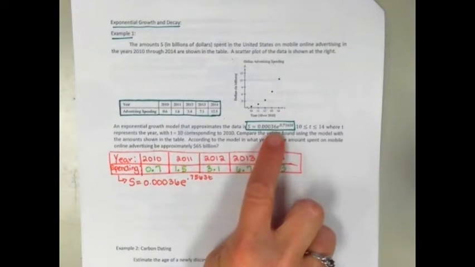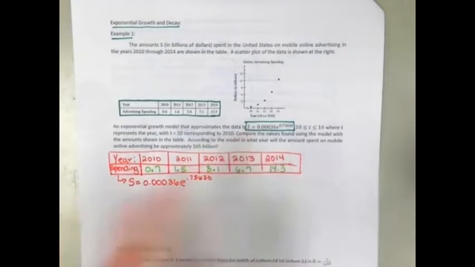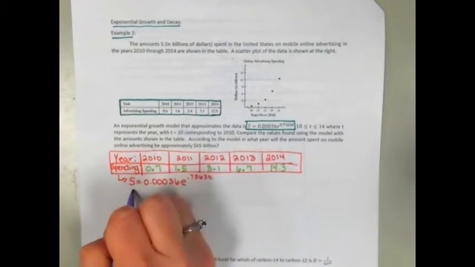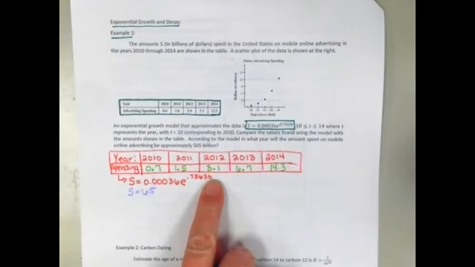The model is probably a little bit, like obviously the table is what they actually did. The model represents pretty closely, but not exactly accurate, is it? No. Okay. Right. According to the model, in what year will the amount spent on mobile online advertising be approximately 65 billion? So where would 65 billion go? Or 65? In the S, right? So our S is going to equal 65. Now, can we find our T and solve for our T to see what year it actually takes place?